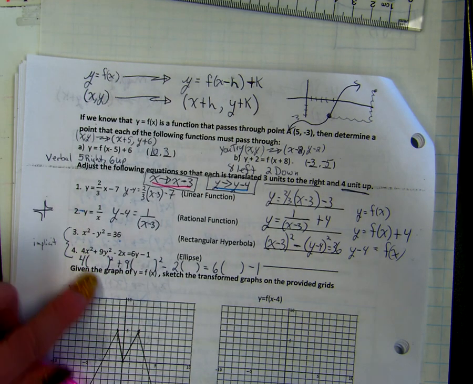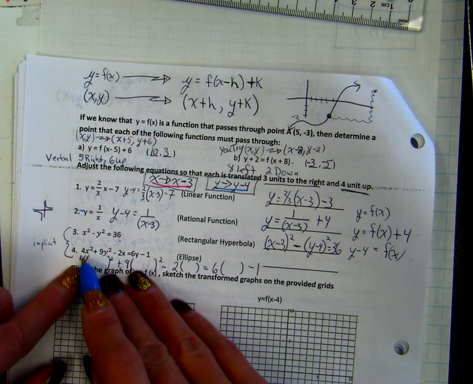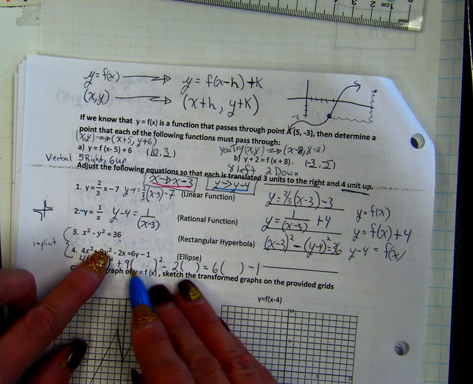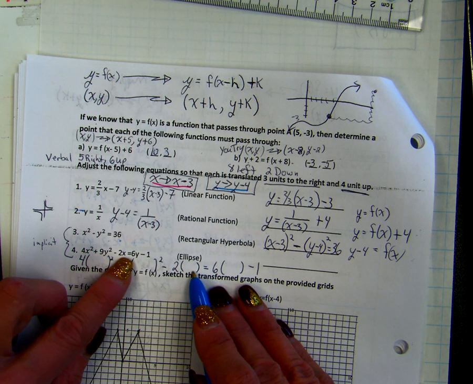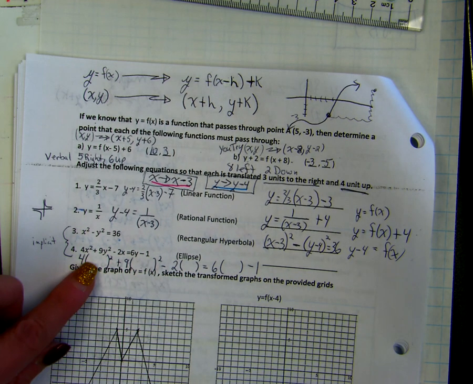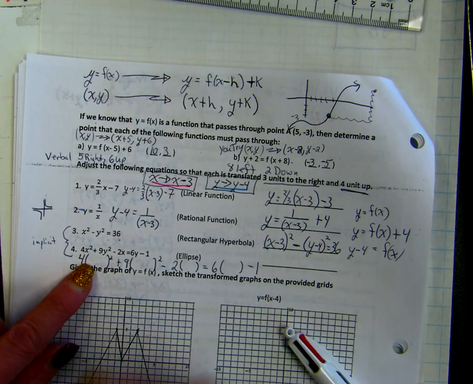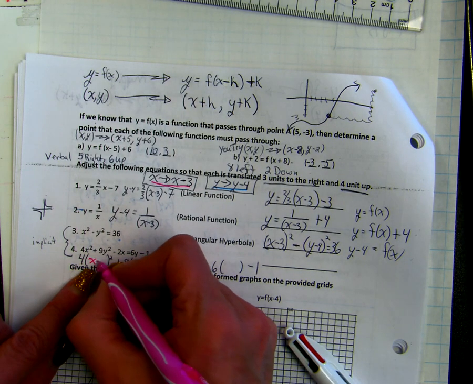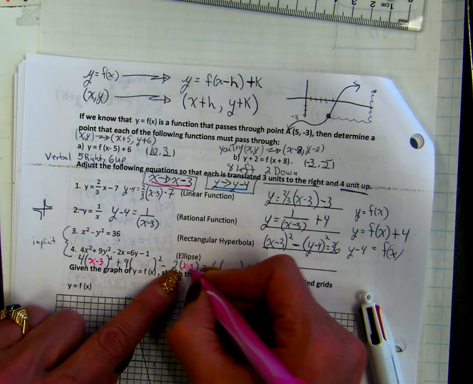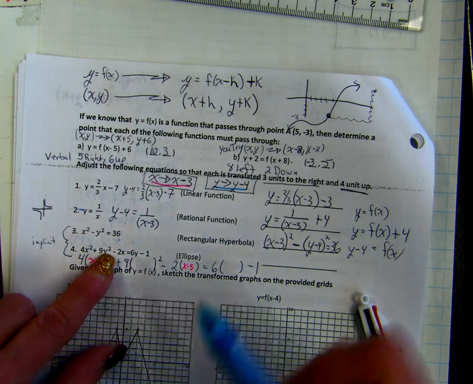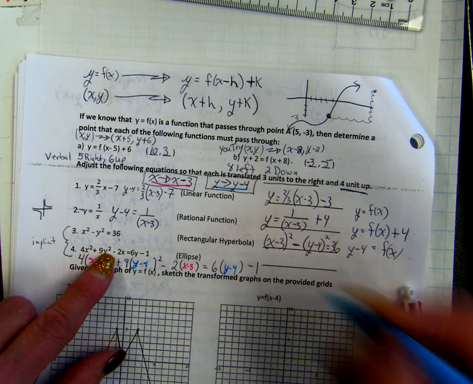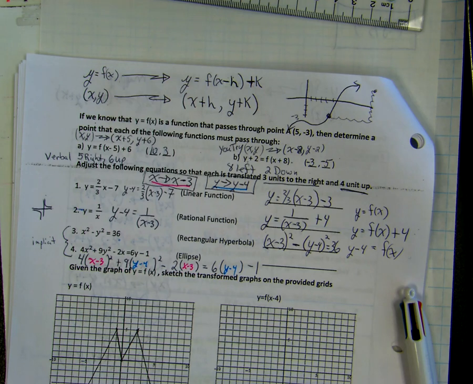Okay, by composing the function, I mean this. We still have the same function. We've got a 4x squared, a 9y squared, a negative 2x, a 6y, and a minus 1. Every time I see an x, I'm substituting in an x minus 3. Every time I see a y, I'm putting in a y minus 4. There it is, composed.